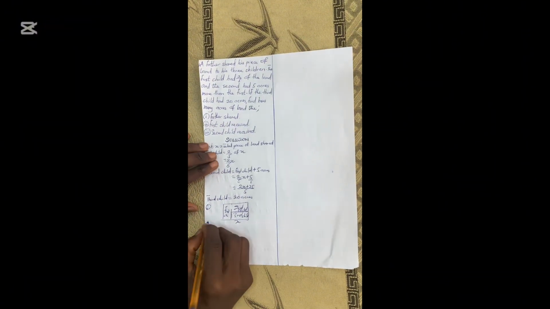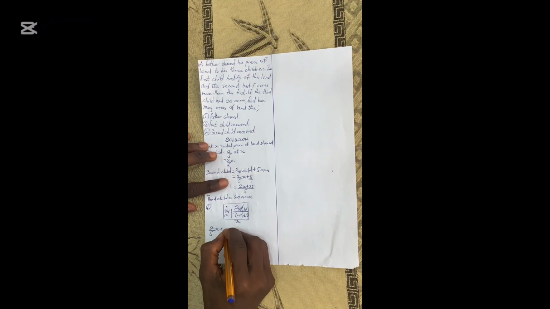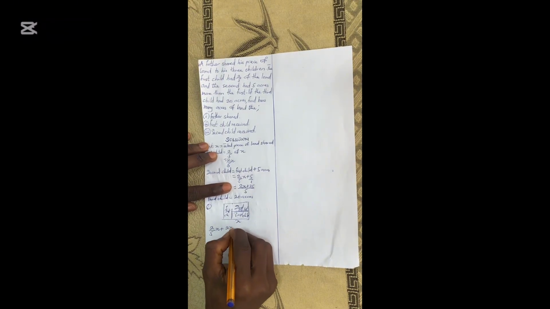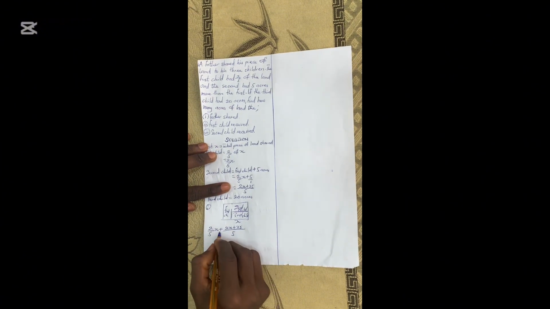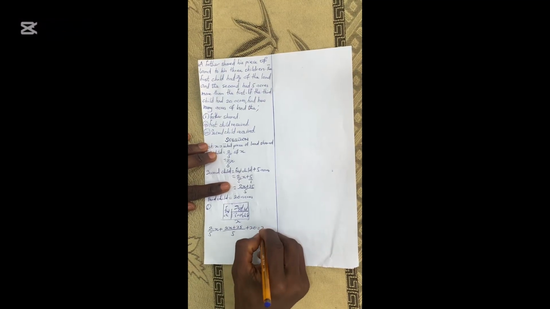So let's go with the same principle. Don't be scared of the variables you are seeing. Don't be scared. Let's go. 2 over 5x plus what? 2x plus 25 all over 5. So the first child's share of the land plus the second child plus the third should give us what? The total, which is what? The x. Don't be confused, because somebody is like, why do we have x here and we are saying x is here? Remember, this is 2 over 5x. It is just a fraction, part of the total.